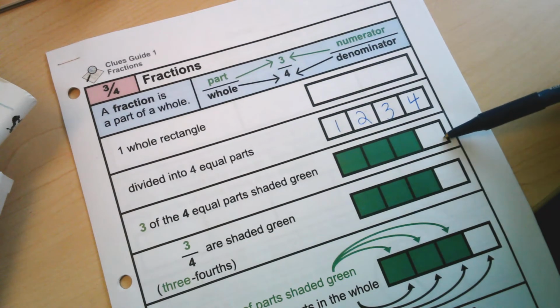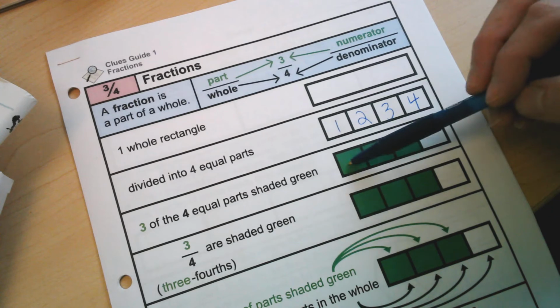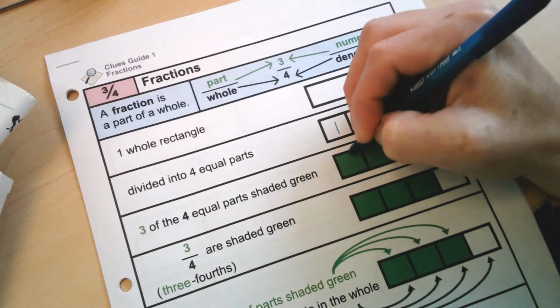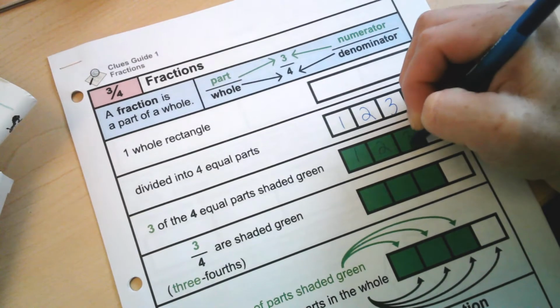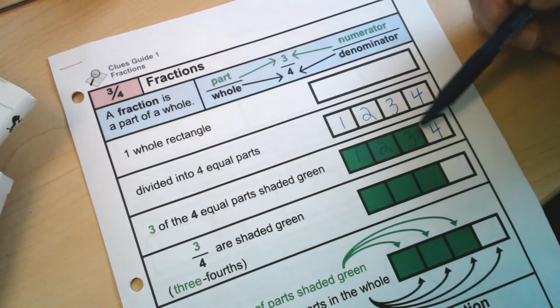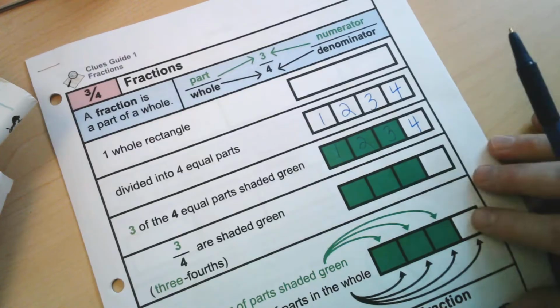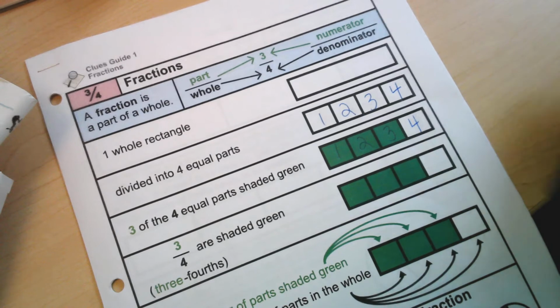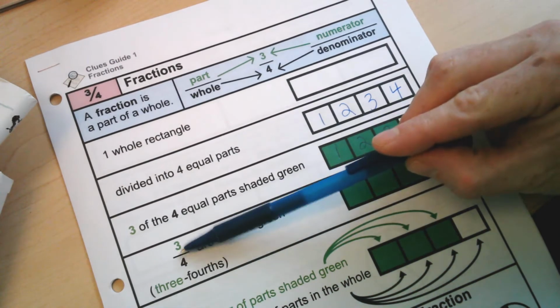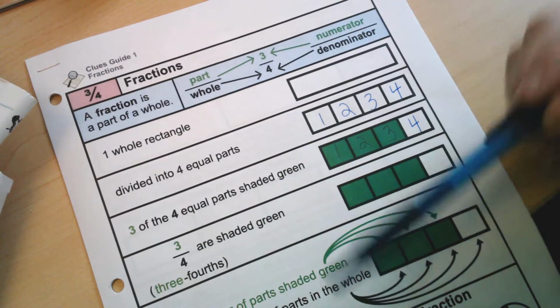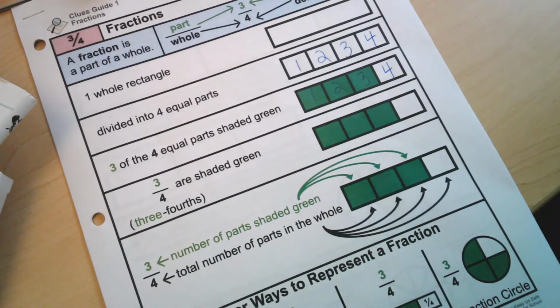Now let's say I shade in 3 of the 4 equal parts green. So 1, 2, 3, 4. And 3 of my 4 are green. This shows a fraction. The fraction is 3 over 4 are shaded green, or 3/4. 3 is the number of parts shaded green, and 4 is the total number of parts in the whole.